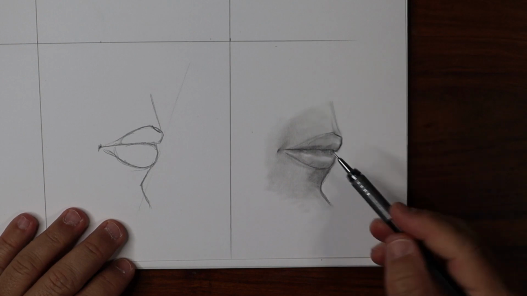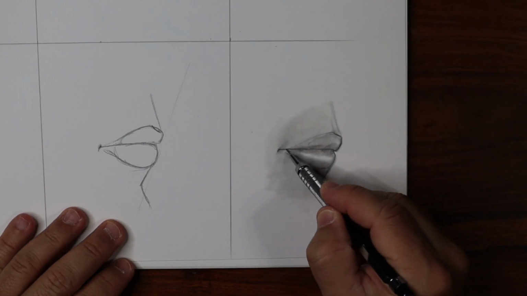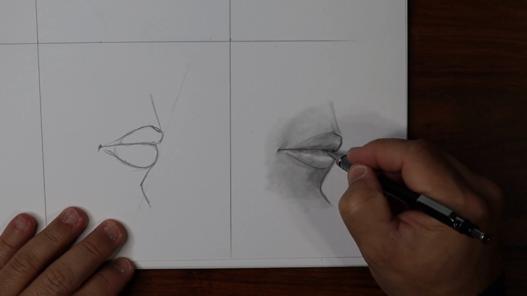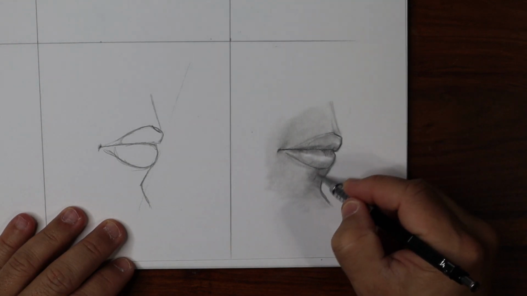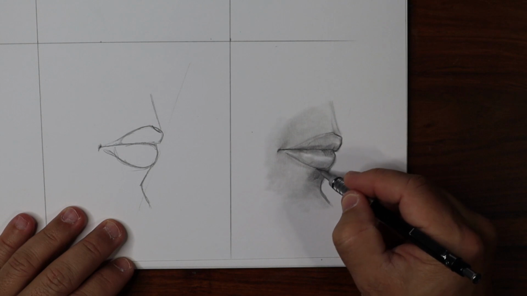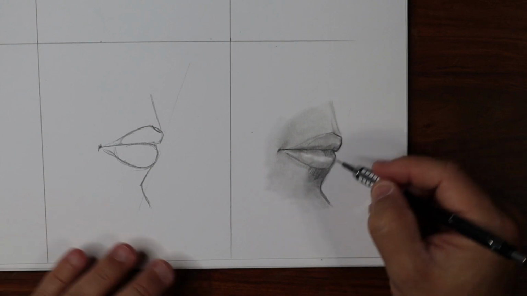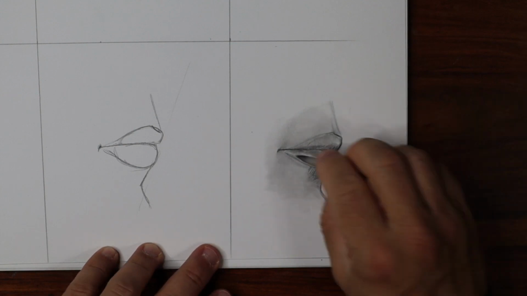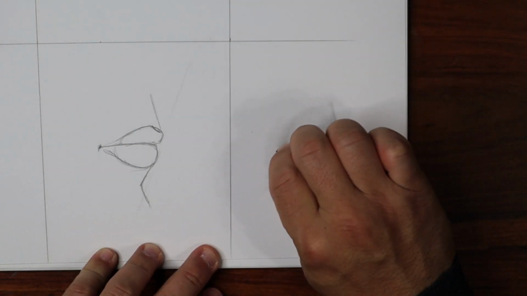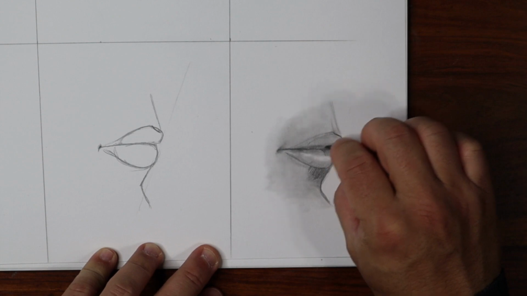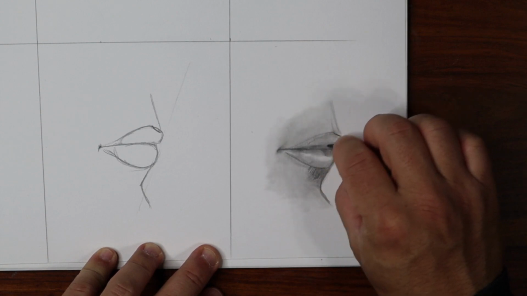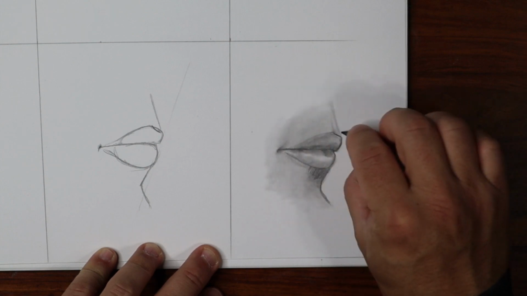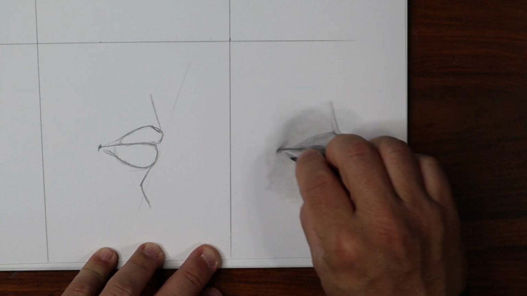I'm going to add a couple of extra lines for contrast. A little more contrast in the value at the lower lip. And do this in stages, layers. You don't want to finish it all in one pass. It takes just a little bit of patience.